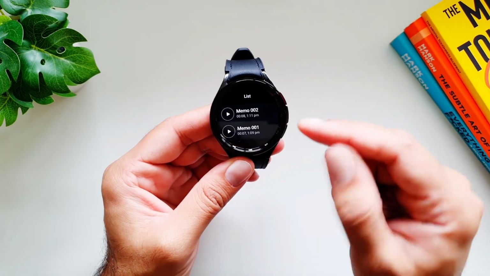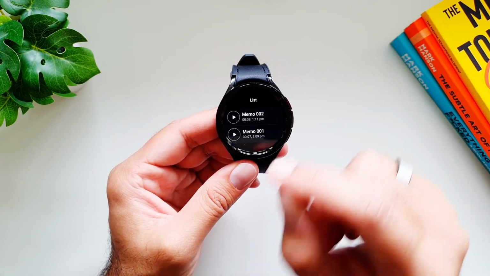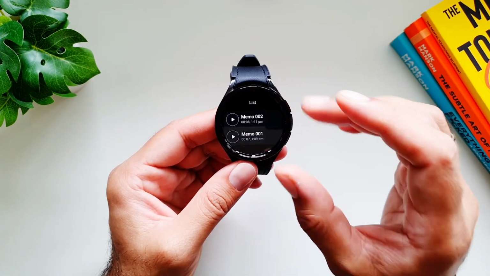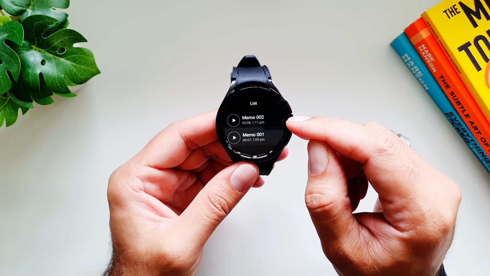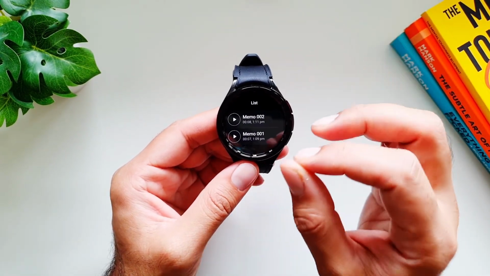So now I have this recording right here. Now I have to mention here that this recording will immediately be transferred to your phone recorder app as well. So when you open the recorder app on your phone, you can listen to this recording. Now since we have used the speech to text feature, we are looking for the text here.